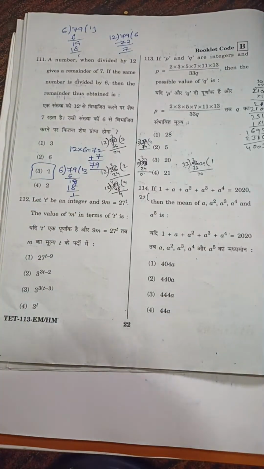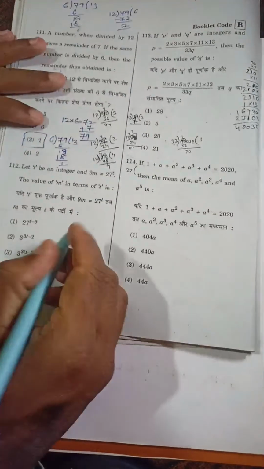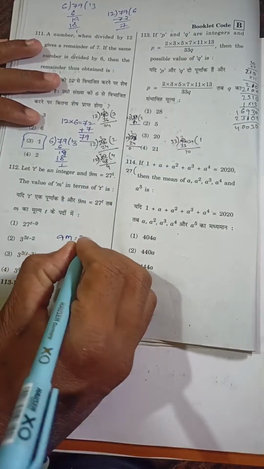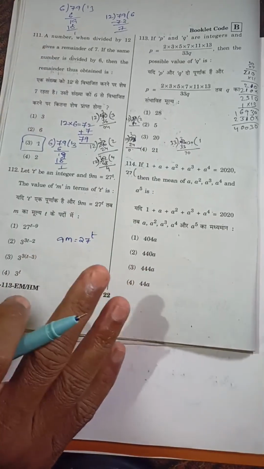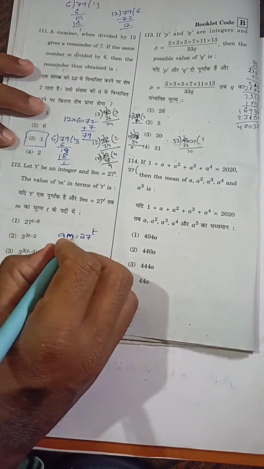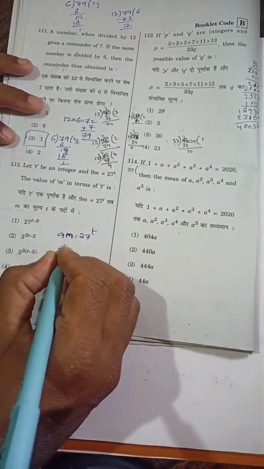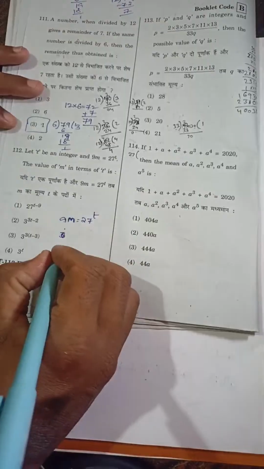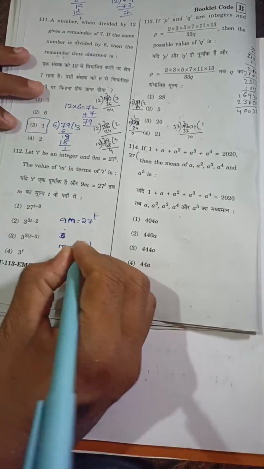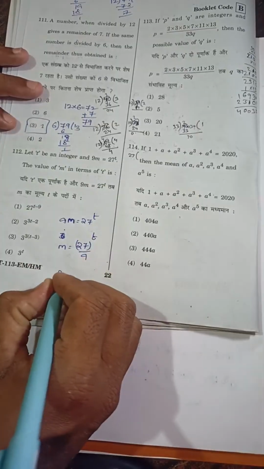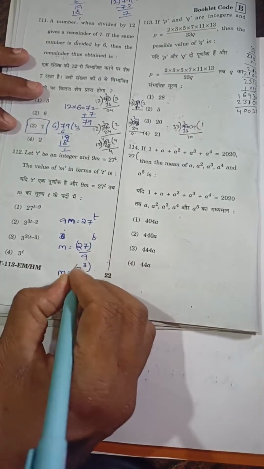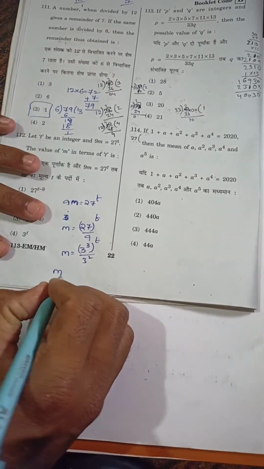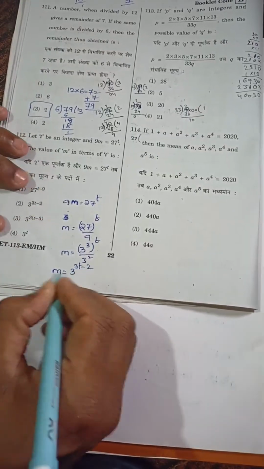Now question number 112 is, if t is an integer, 9 power m is equal to 27 whole power of t. The value of m in terms of t, we have to find out. This we can write as 3 power of 9 power m. 9 if you take down, the m value you are getting is 27 whole power of t by 9. m can be written as 3 power of 3 whole power of t by 3 power of 2. So if you take this one upside, the m value will be 3 power of 3t minus 2. 3 power of 3t minus 2 is the correct answer.